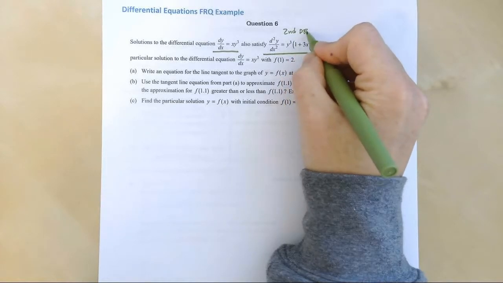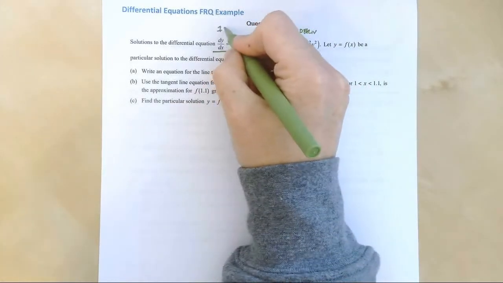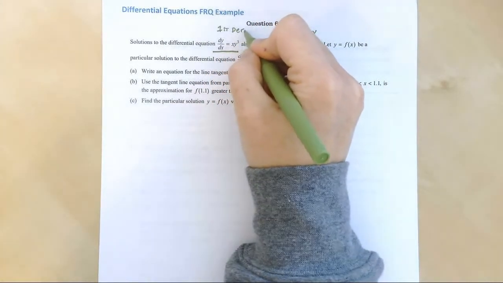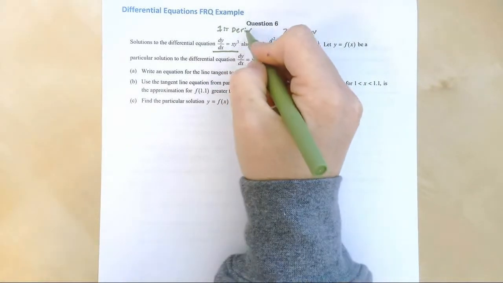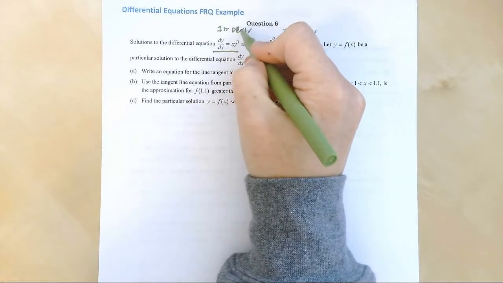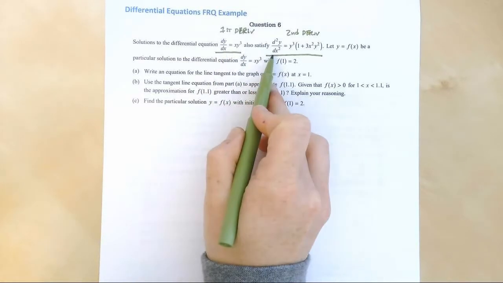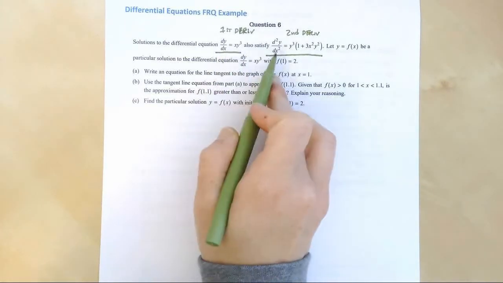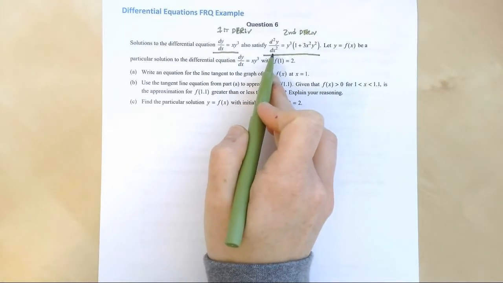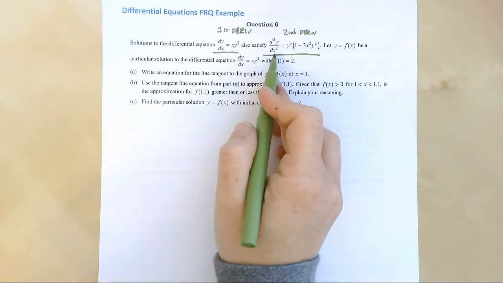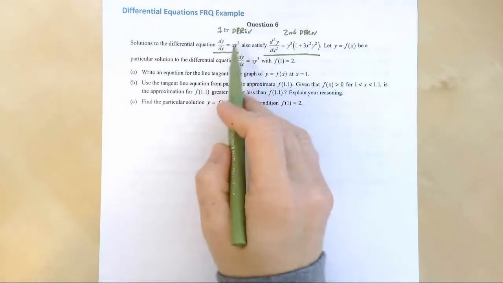This is the second derivative. This is the first derivative. A lot of students can look at these and get a little stressed out, but don't be. It's just the first derivative, second derivative. It's like saying y prime and y double prime. They're just writing it in this form. Okay, so solutions satisfy these two equations.